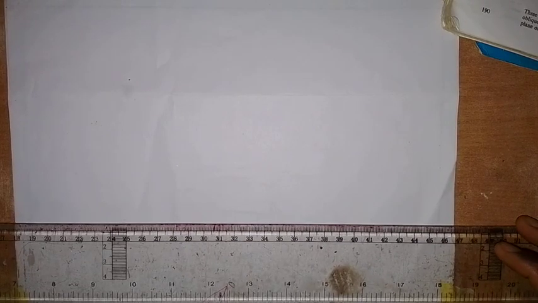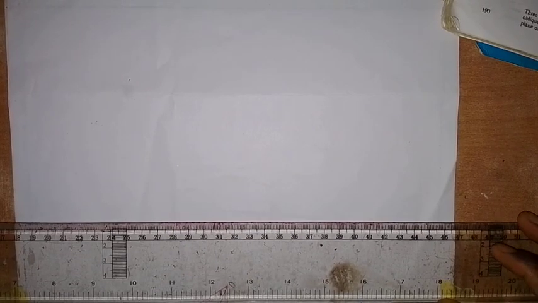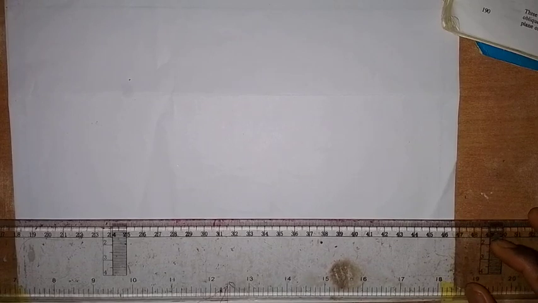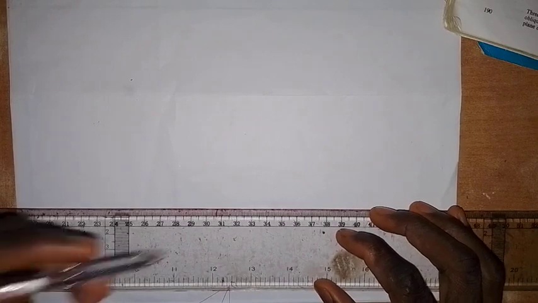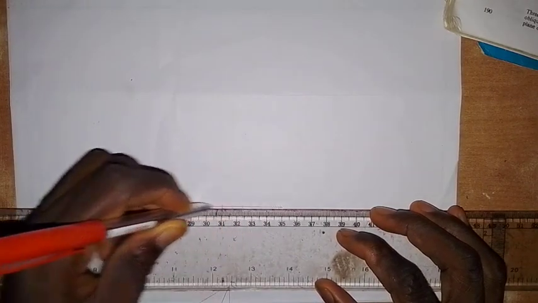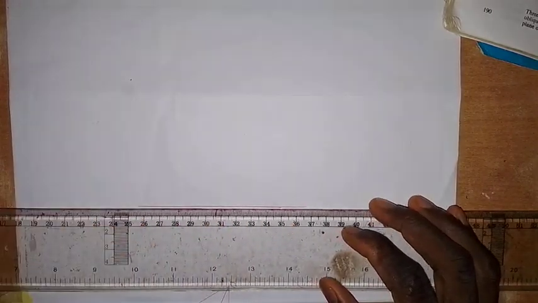So now I believe that you know what we mean by oblique projection. It's a kind of pictorial drawing in which the receding axis is inclined at an angle of 45 degrees to the horizontal projection plane. So the first thing that we need to do here is to draw the horizontal line. Then we make use of our 45 degrees set square instead of the 30 that we use for isometric projection.